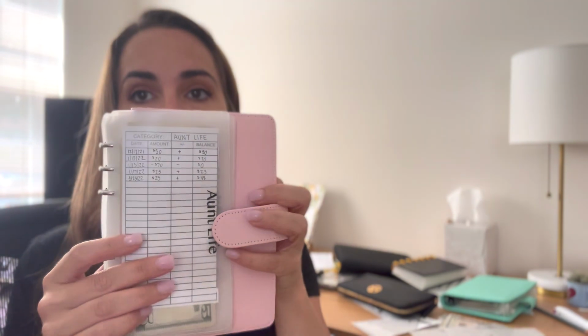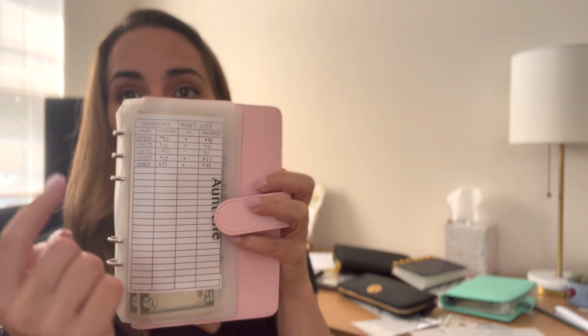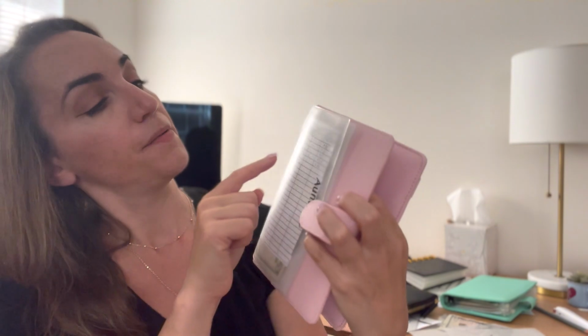So again, there we go. This is my Ant Life tracker. So it says category, Ant Life, date, amount, plus and minus, and balance. So this is where you can track where the money in your envelope is going.